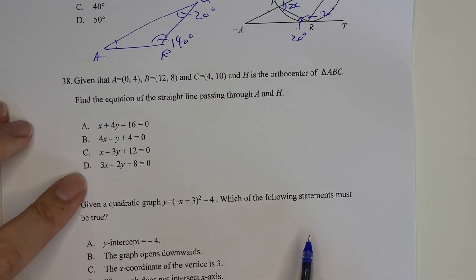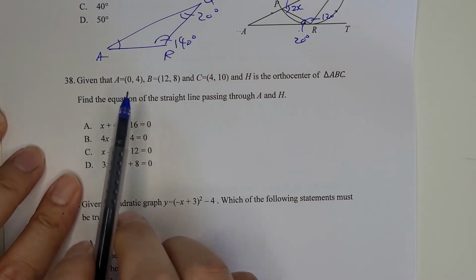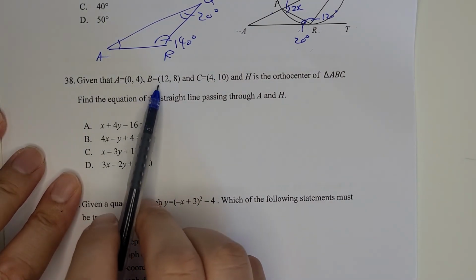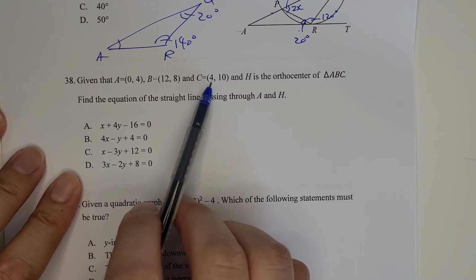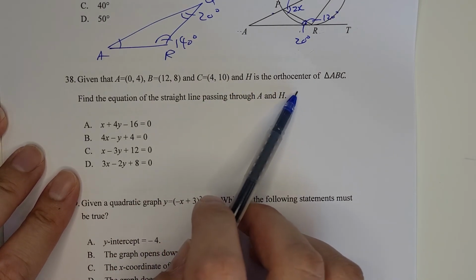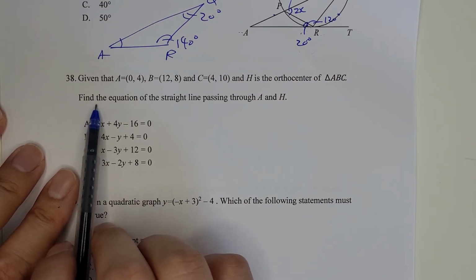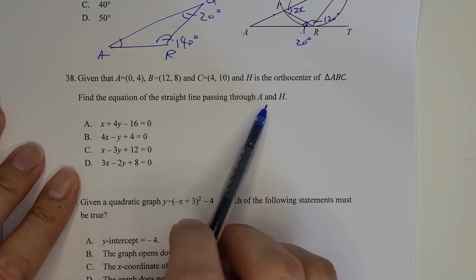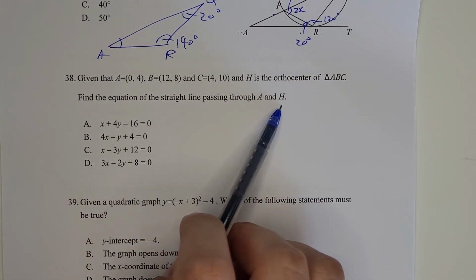For question number 38, point A is (0, 4), point B is (12, 8), point C is (4, 10). H is the orthocenter. Find the equation of the straight line passing through A and H.